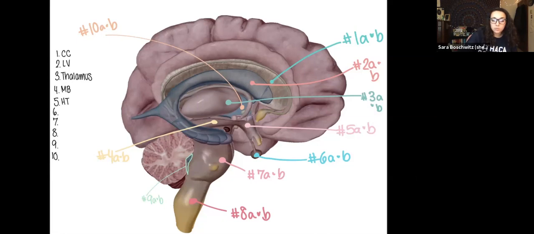It's also responsible for actions of smell, taste, and vision. And it plays a role in homeostasis, different homeostatic mechanisms, especially with sleep and thermoregulation. All right, number 6. It's going to be the pituitary gland.